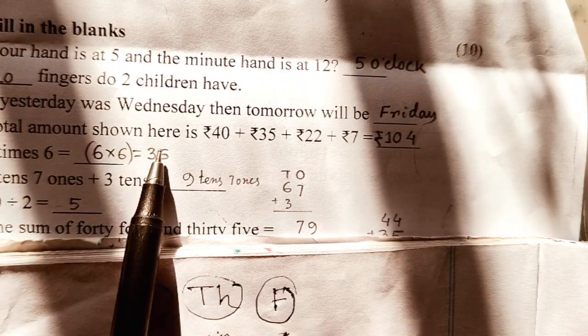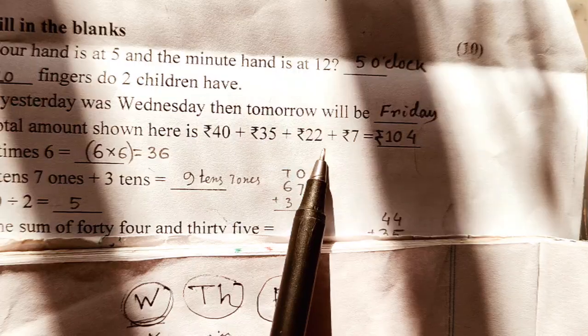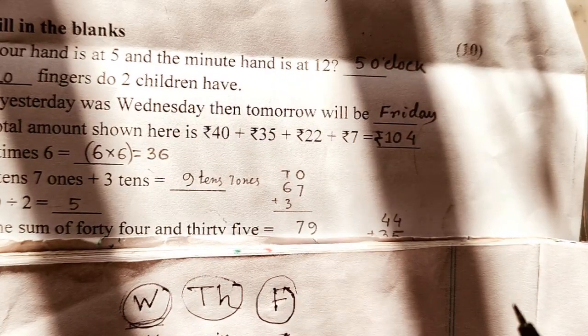The total amount shown there is rupees 40, 35, 22 and rupees 7.